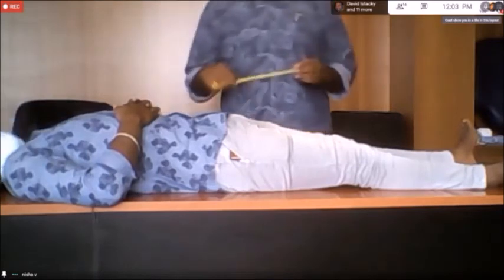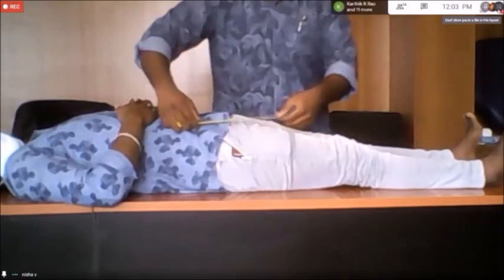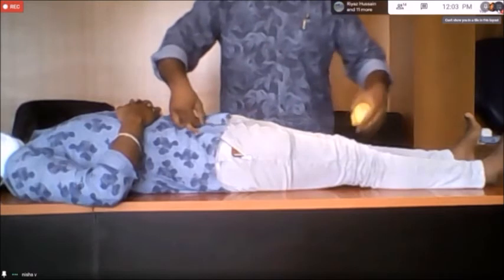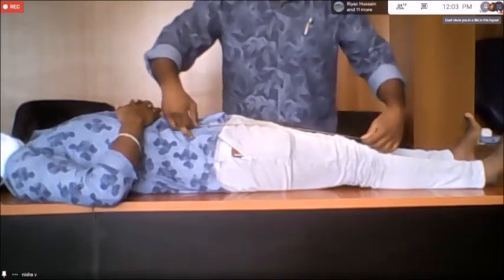Can you use the inch tape, sir? Yeah. From the ASIS to the medial condyle.